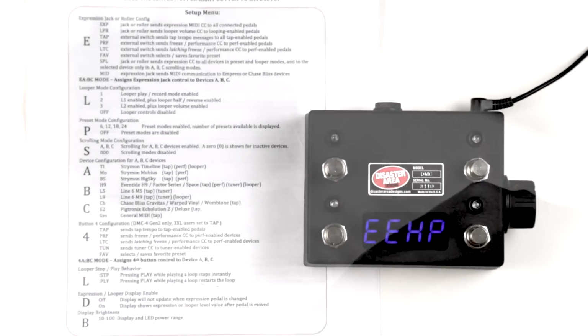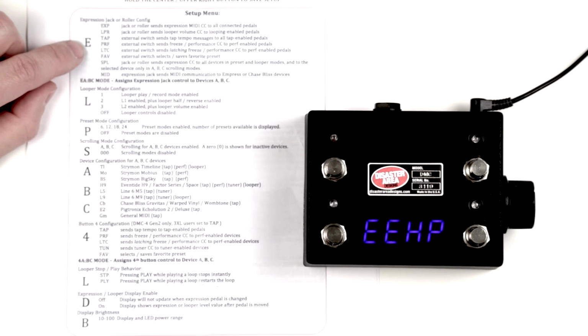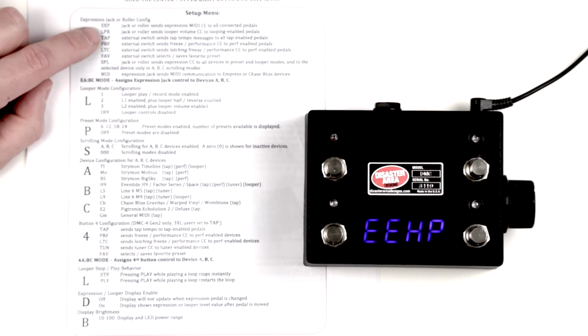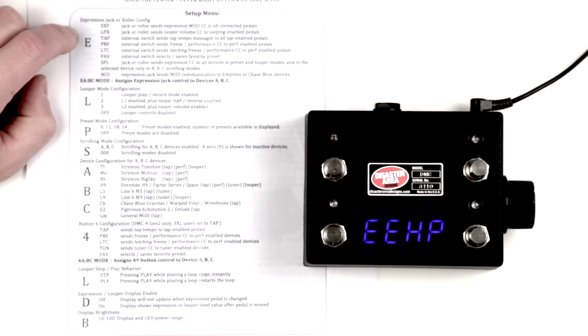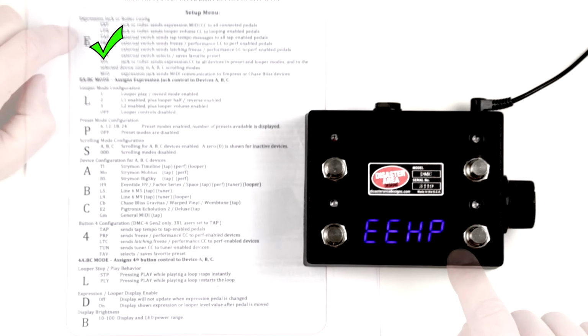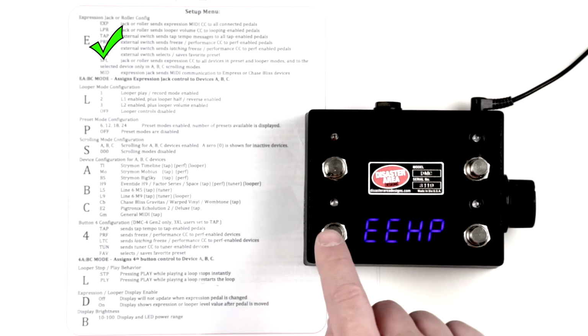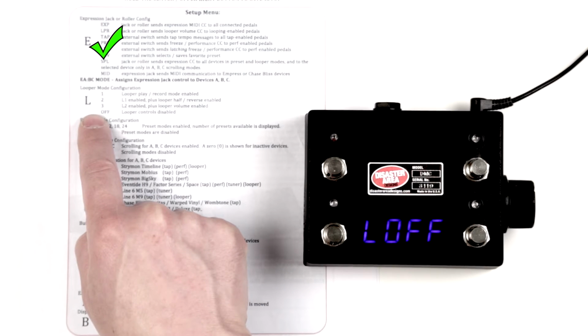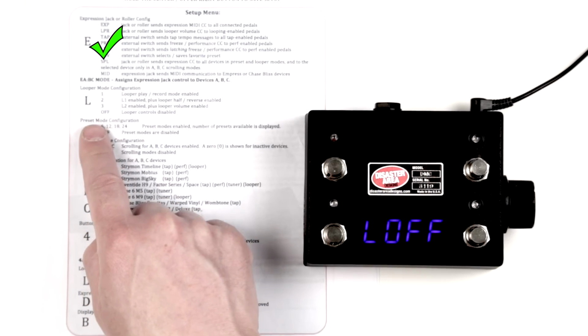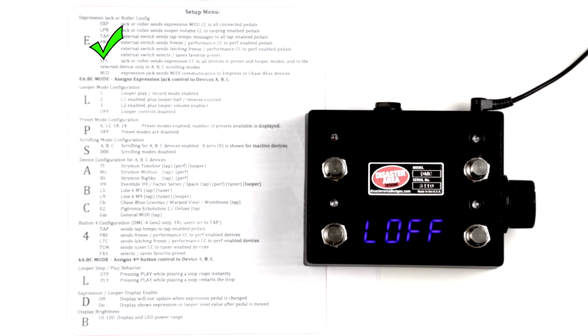Alright, so let's look at what these options are for Chase Bliss pedals. So one we want to make a note of is this E. We want to have our expression roller send MIDI CC to all connected pedals. And that's why I have it set to expression. As we move on, you'll see that the next option is a looper configuration. That's for use with like Strymon Timeline. We don't want to mess with that. We can just turn it to off.